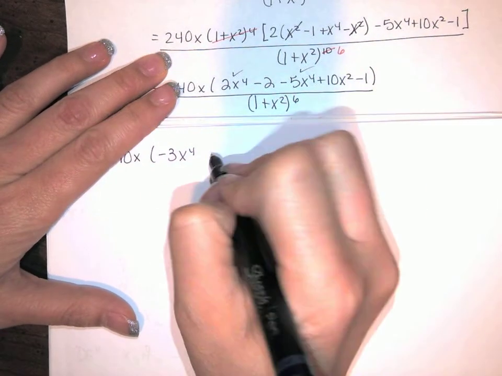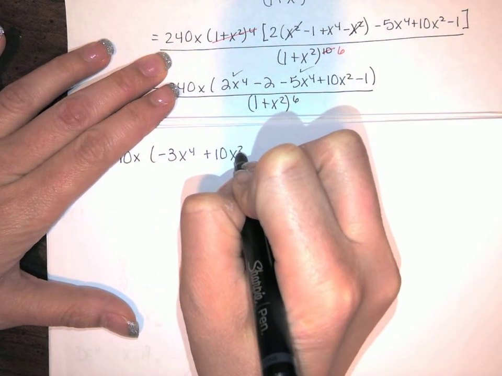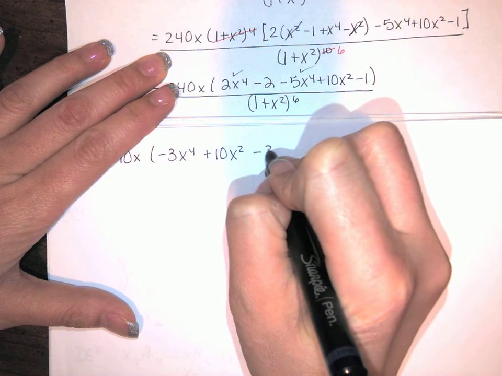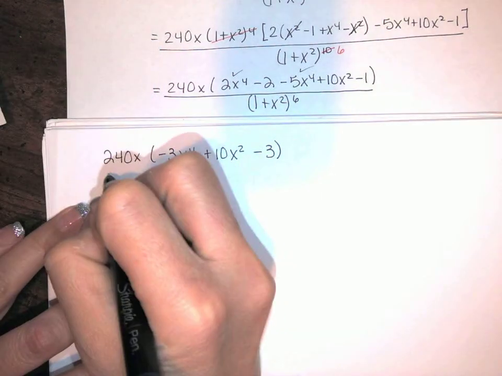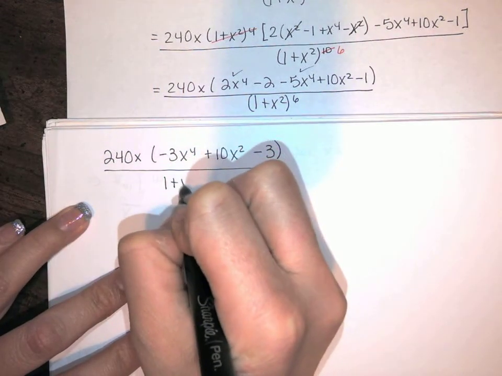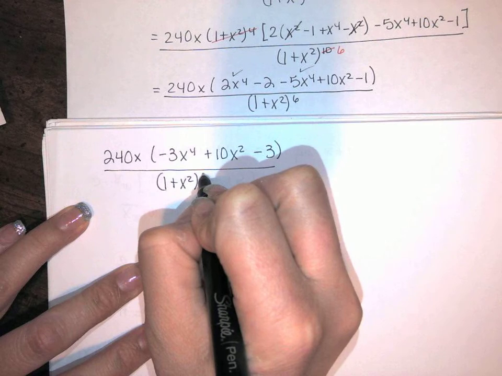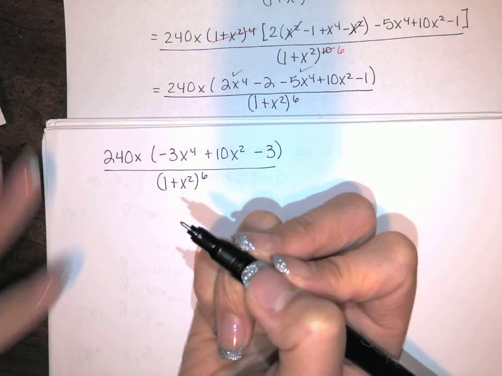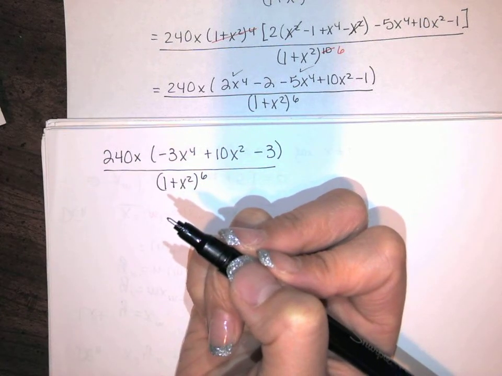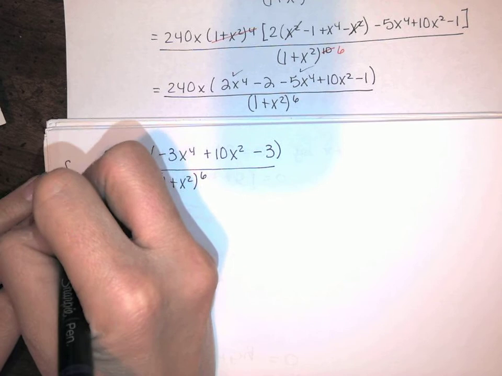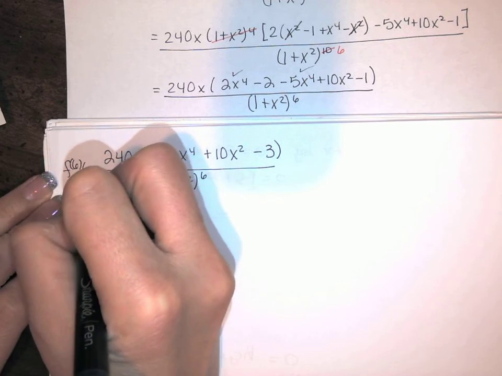And then I've got a 10x squared and a minus 3, all times this. Okay. This is the 6th derivative of f.